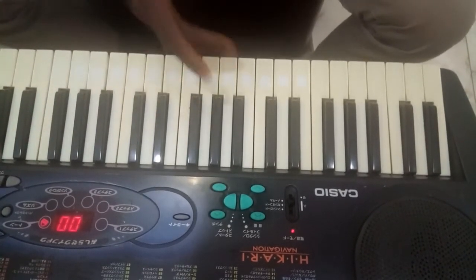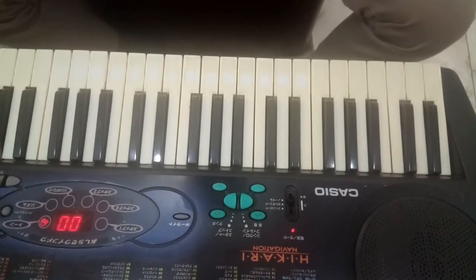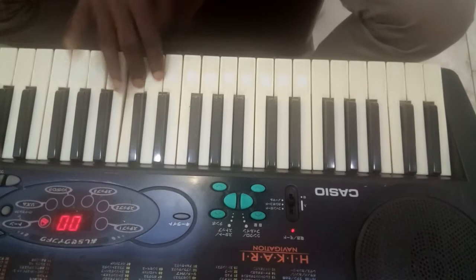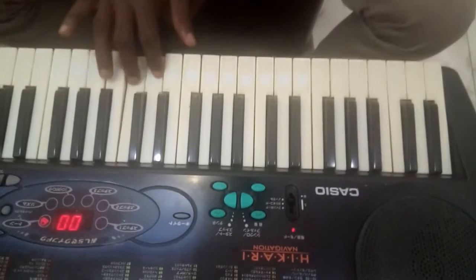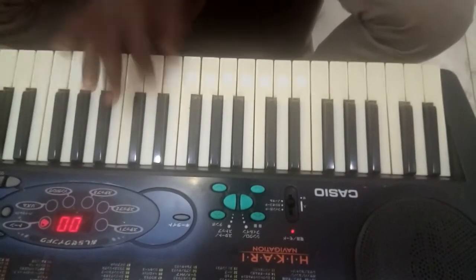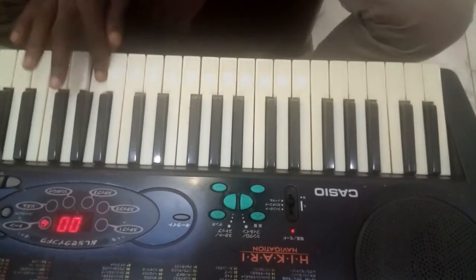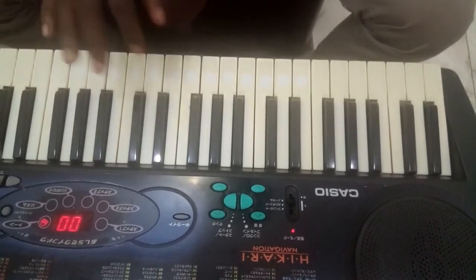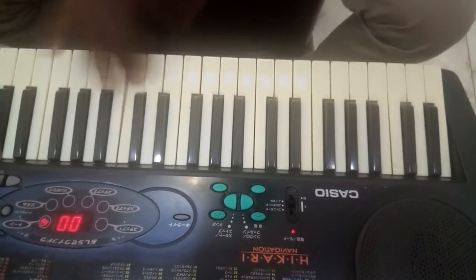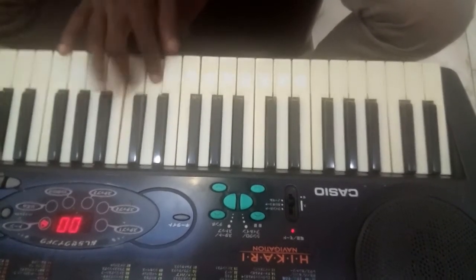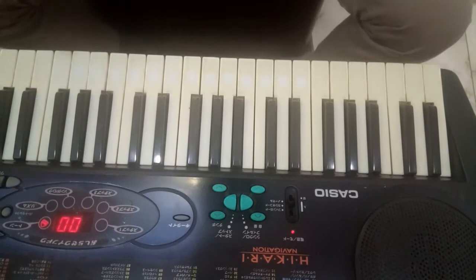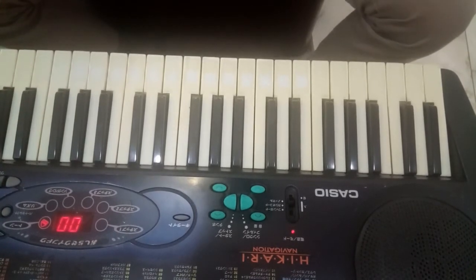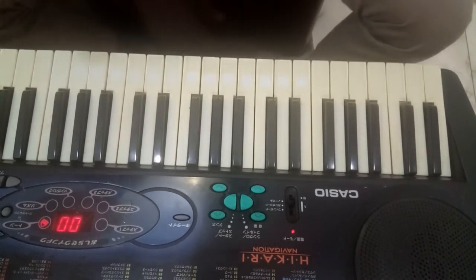This is called your chromatic scales, and your pentatonic scales. There are so many of them. We have diminished scales, chromatic scales, Lydian scales. They are countless. They are exhaustless.